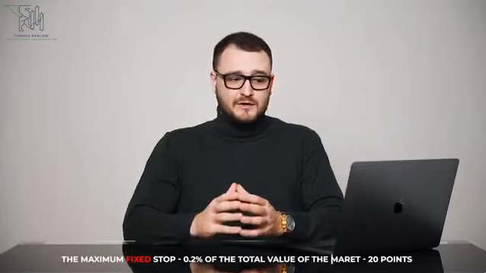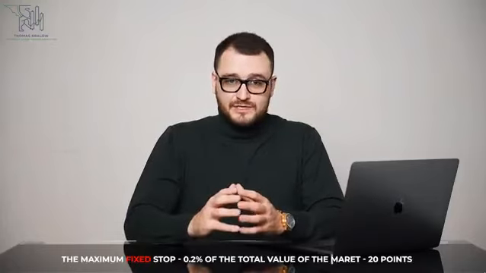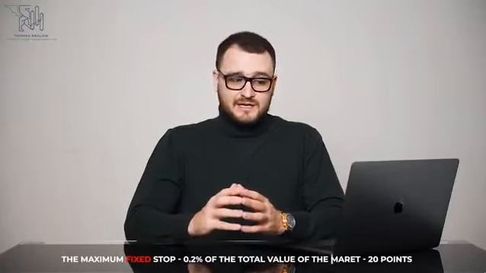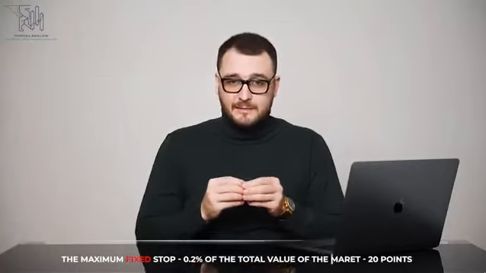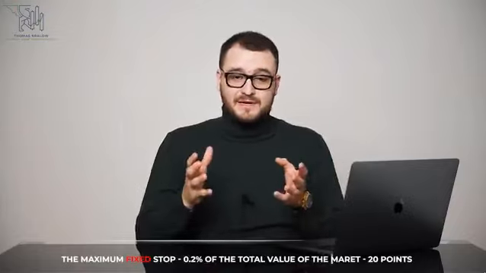This is the same story as with the indicators. The calculated, or fixed, stop is calculated in a very, very basic way. The maximum fixed stop that you can use is 0.2% of the total value of the market. So that depends on the market. If you're trading Dow Jones, which is around 27,000, then it's going to be one stop. If you're trading DAX, which is 13,000, it's going to be a smaller stop. If you're trading S&P 500, it's going to be a really, really small stop in terms of the number. But for the market itself, the stop is going to be the same. It's going to be 0.2% at a maximum.